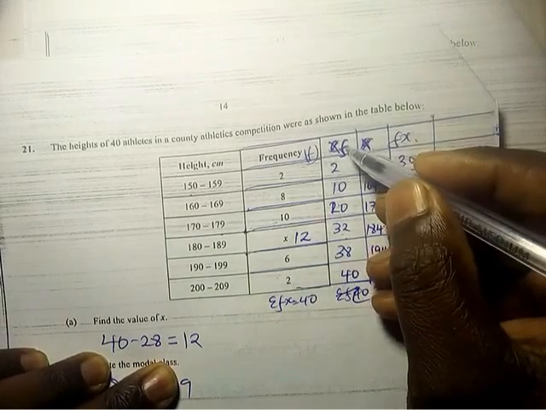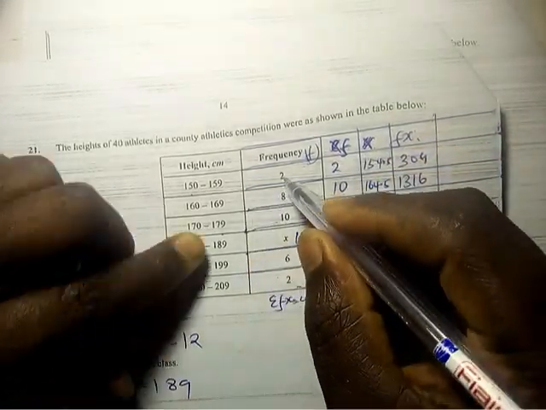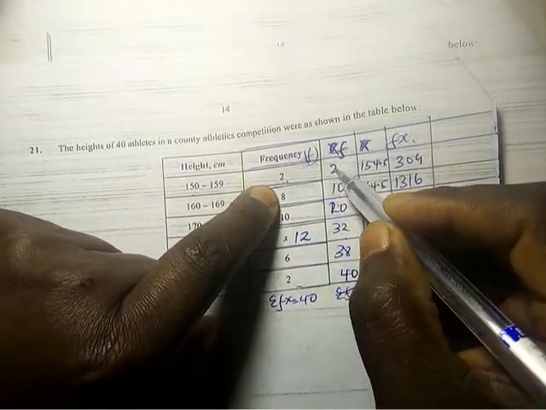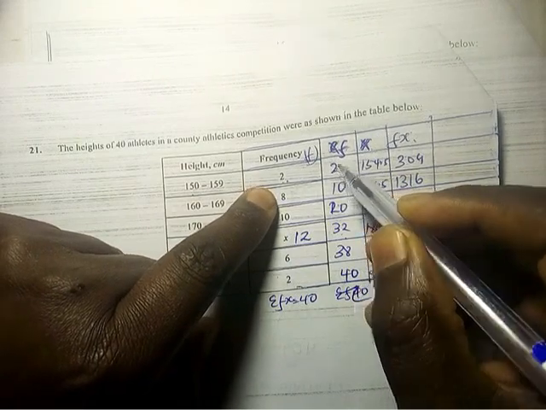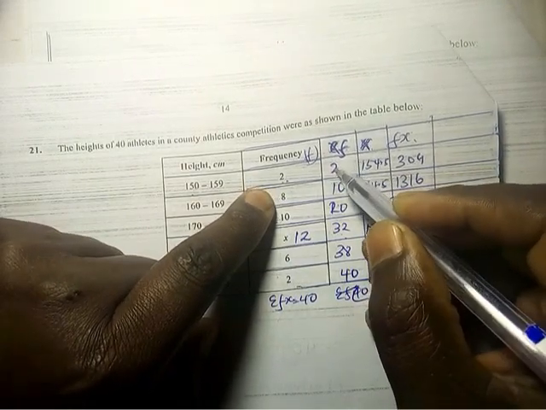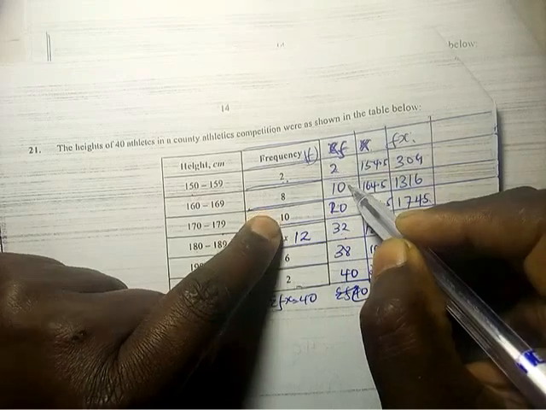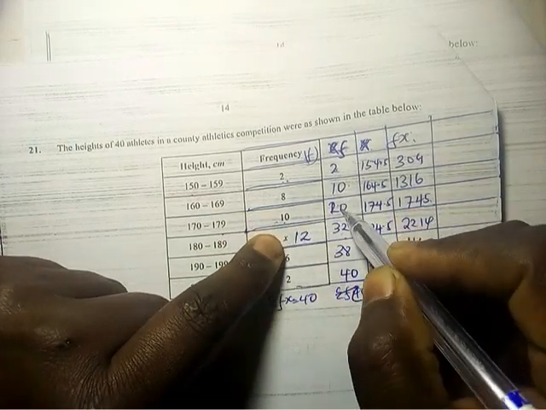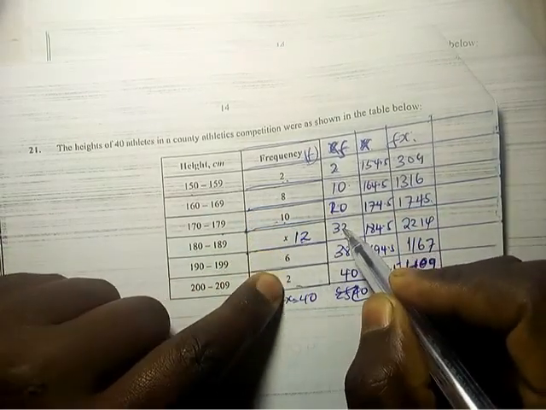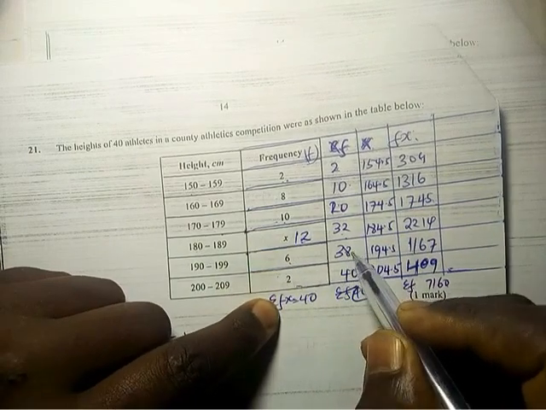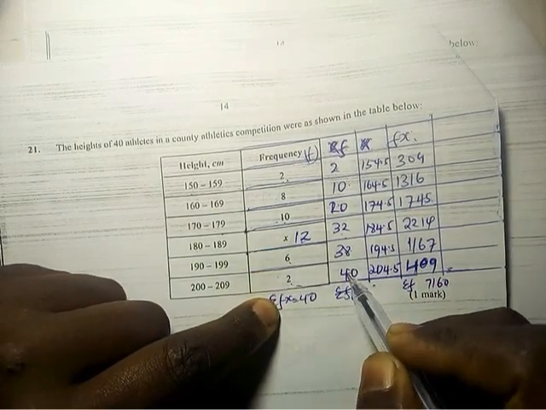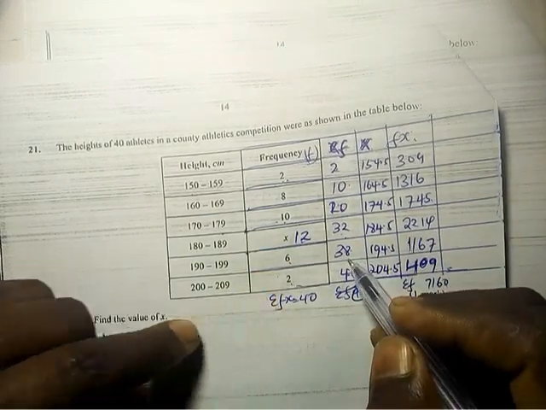So how do you get the cumulative frequency? The first frequency is 2. So the second cumulative frequency will be 2 plus 8, 10. 10 plus 10, 20. 20 plus 12, 32. 32 plus 6, 38. 38 plus 2, 40. That's how you get the cumulative frequency.